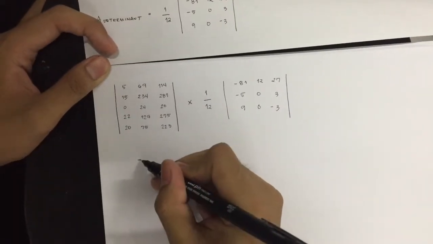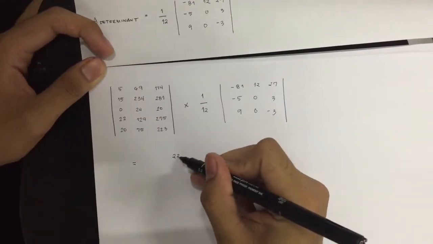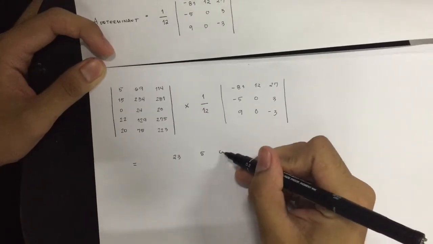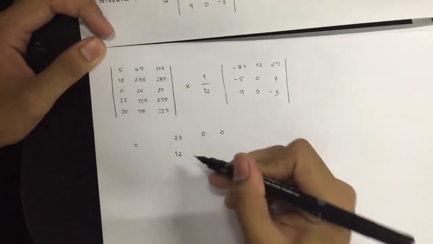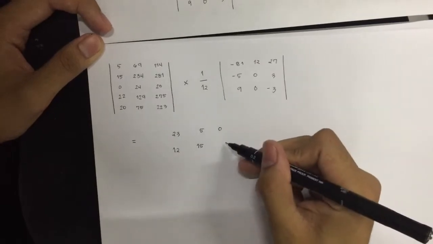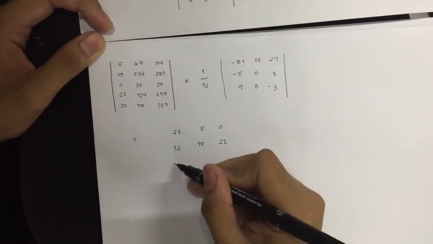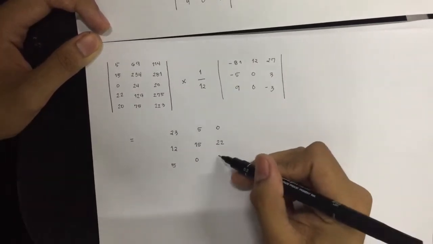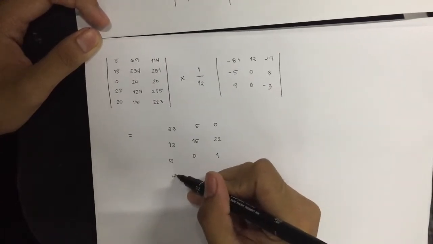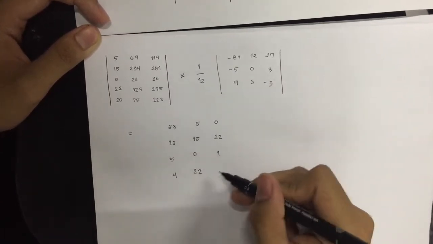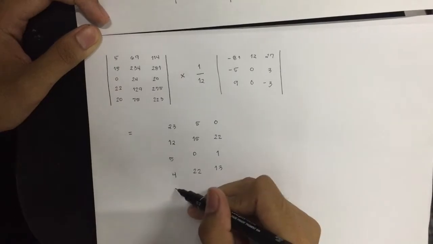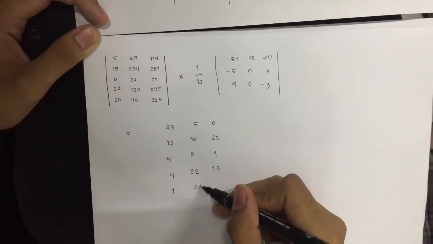Multiplying it, we would get 23, 5, 0, 12, 15, 22, 5, 0, 1, 4, 22, 13, 1, 20, and 8.